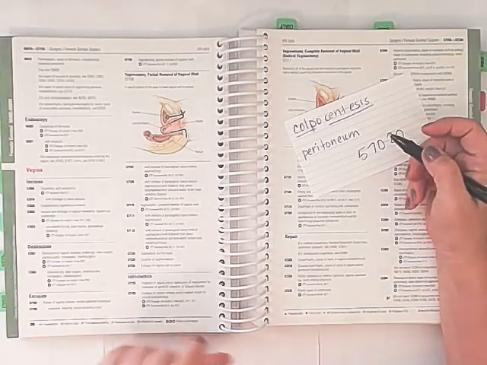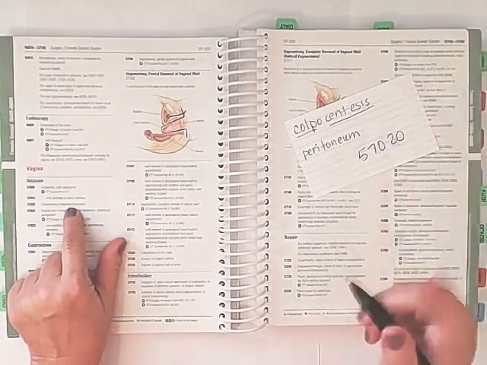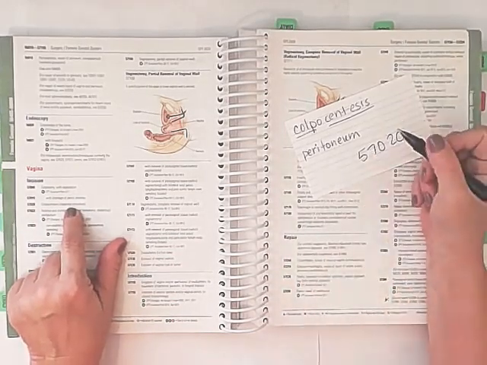Colpocentesis, separate procedure. So because it says separate procedure, make very, very sure that this is the only thing being done.